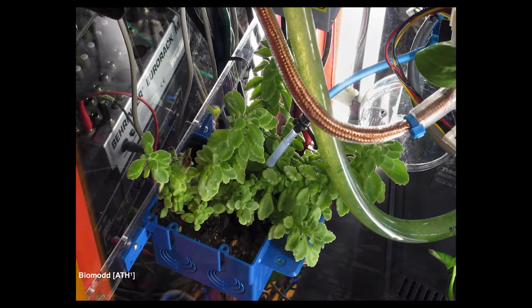This is a view of the case inside, so you can see that the plants there are being watered and the computer is being cooled by this algae that is running through the plastic tube. So this was back in 2008.